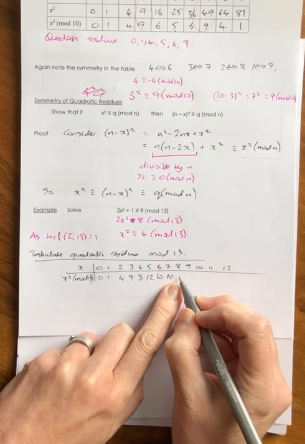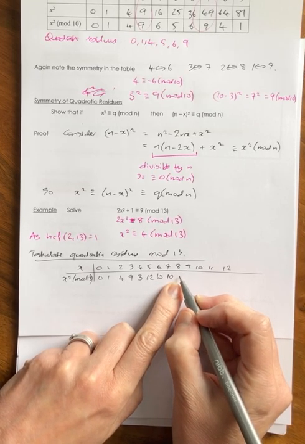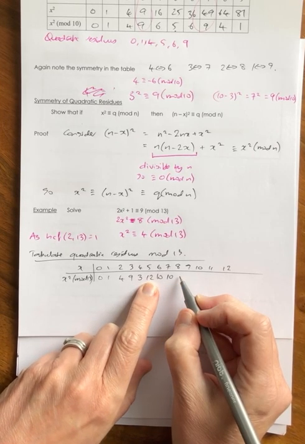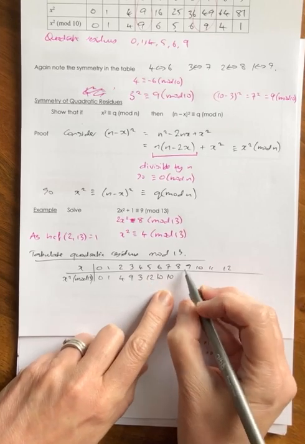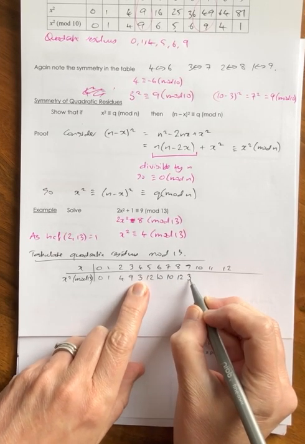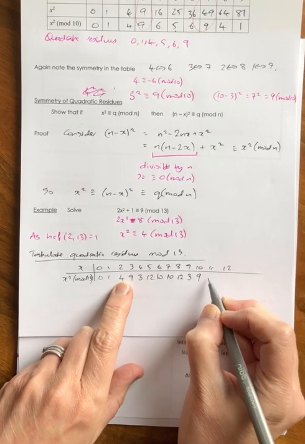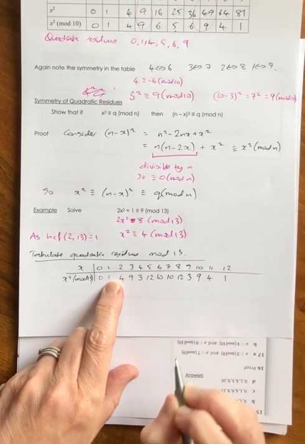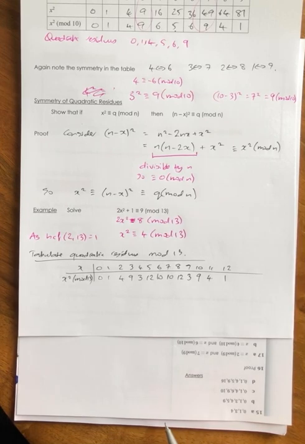8 squared is 64. Is it 12? Yes, because it's 52 plus 12. Yep, so that would be 12. And now, you saw my head hurt there, so let's just go back and use the symmetry. That would be 3, that would be 9, this will be a 4, and that will be a 1.